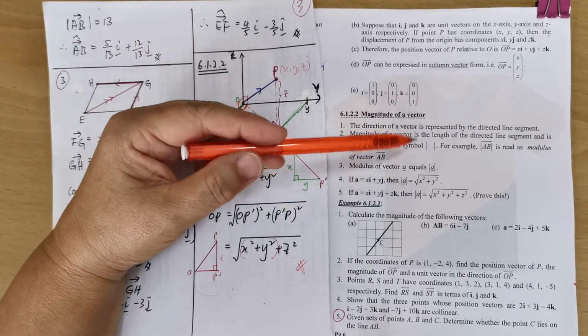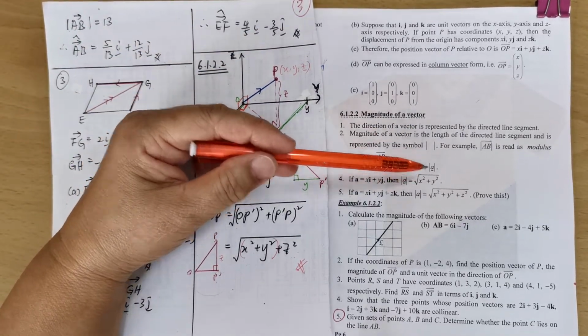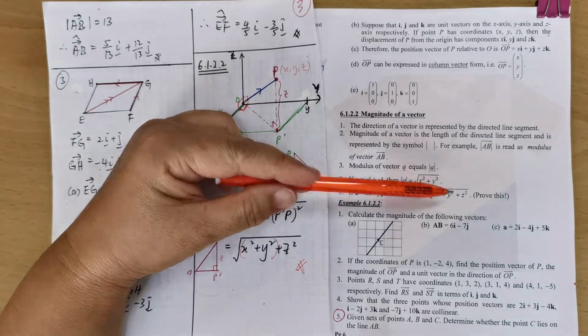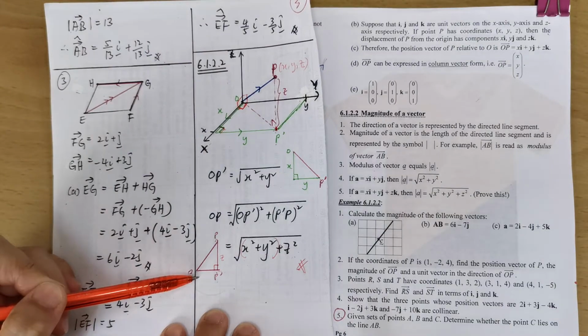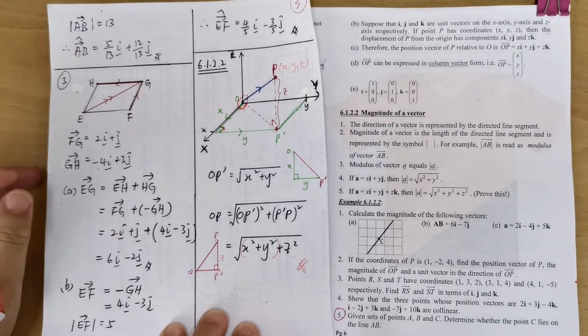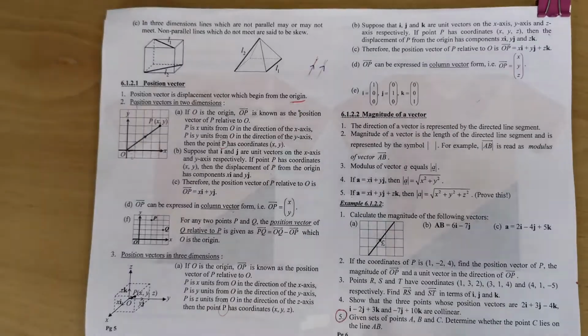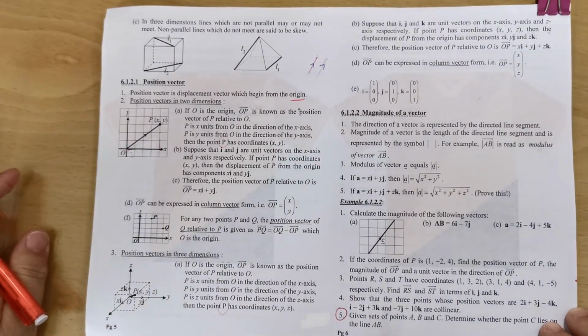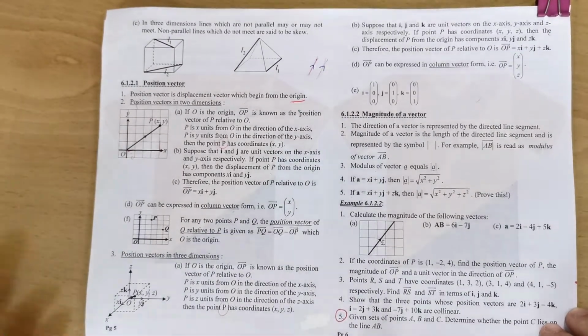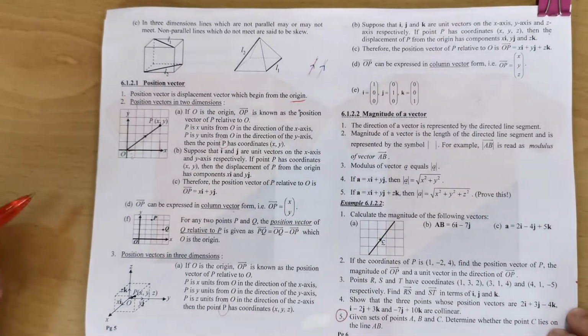The formula is very simple. Two-dimensional: X squared plus Y squared. Three-dimensional: X squared plus Y squared plus Z squared. But how to get this formula? Yes, you must know this step. Okay? So this is related to modulus. Then next, we will see some examples.